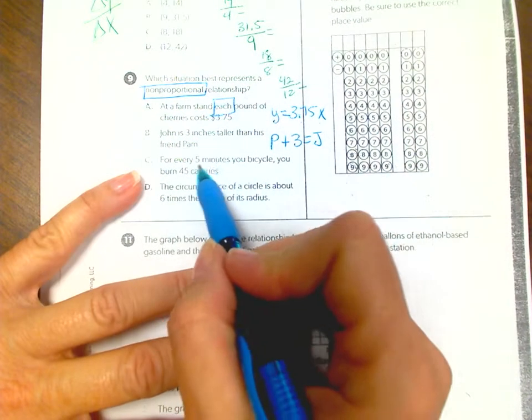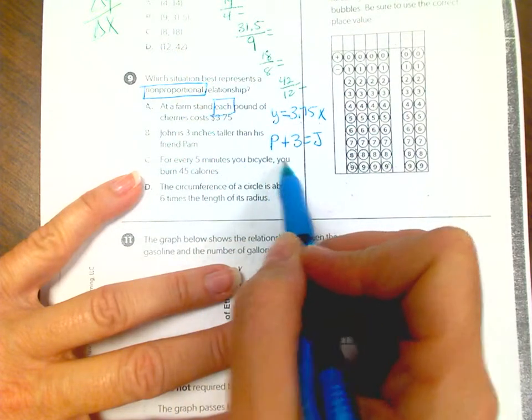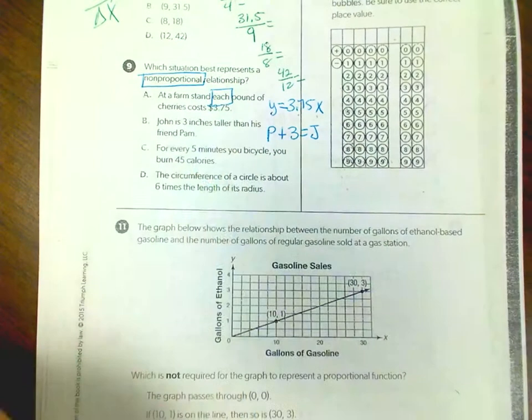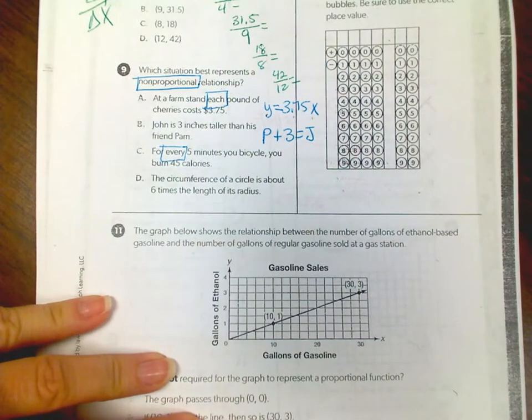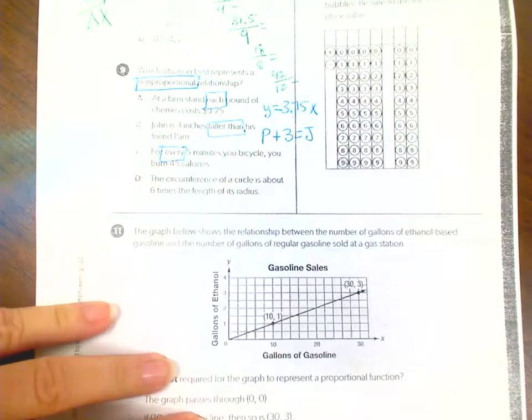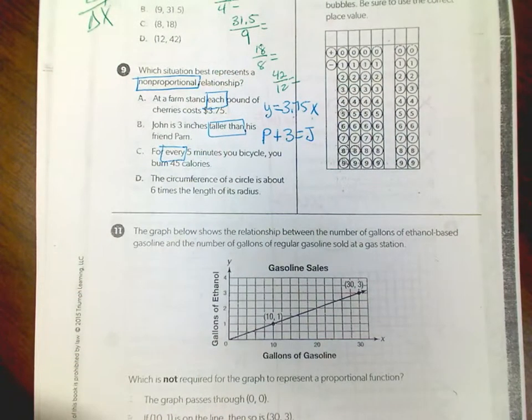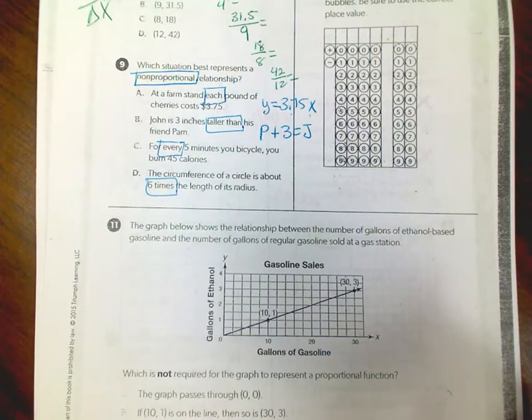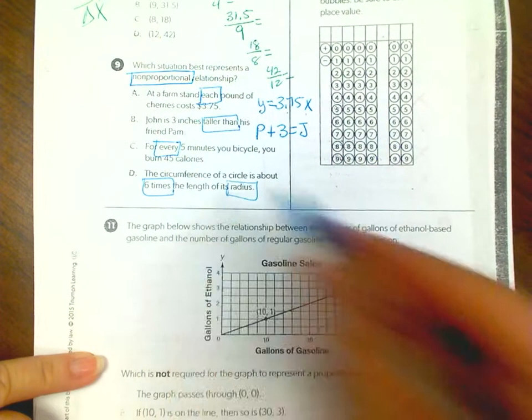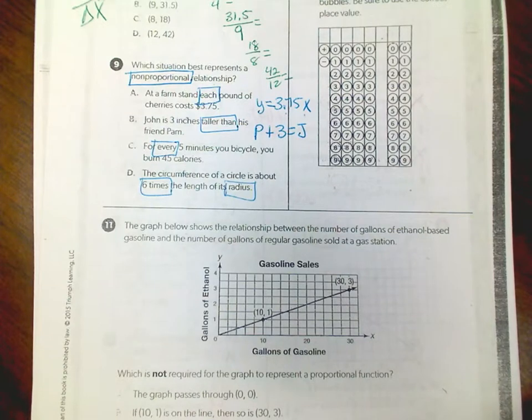C. For every 5 minutes you bicycle, you burn 45 calories. And your keyword there is every. Keyword up here is taller than. D. The circumference of each circle is about 6 times the length of the radius. So it would be 6 times your radius. So out of those 4 questions, which one is non-proportional? Non-proportional.